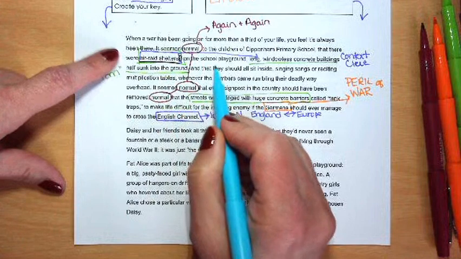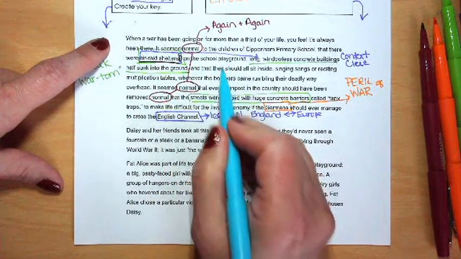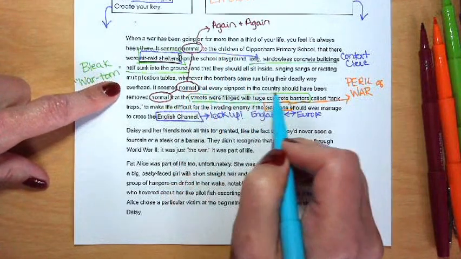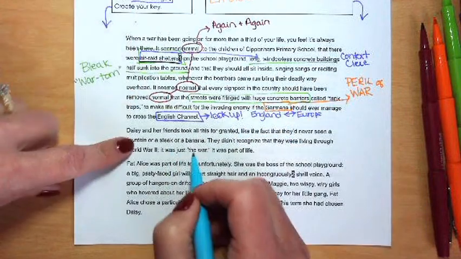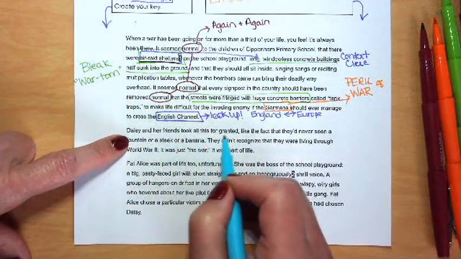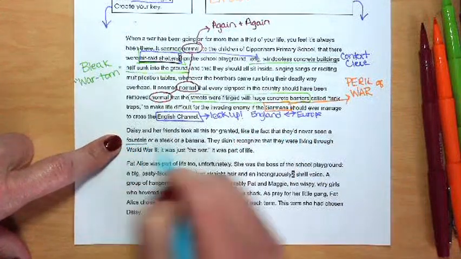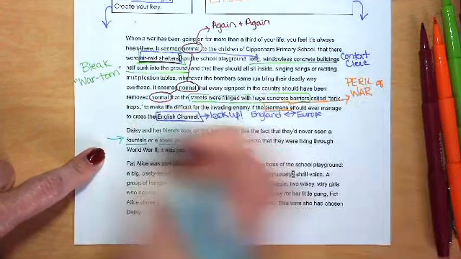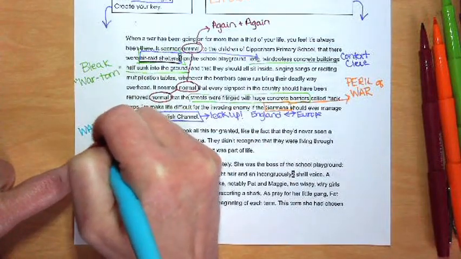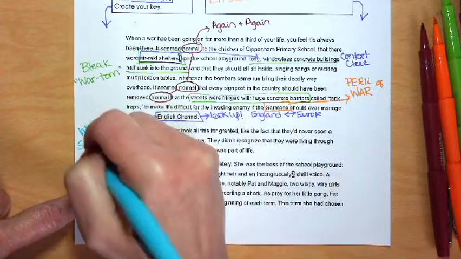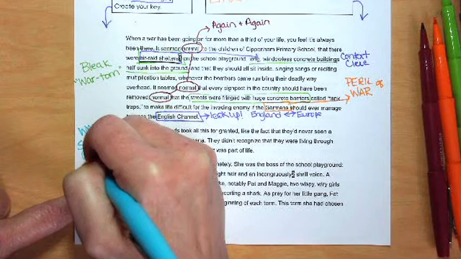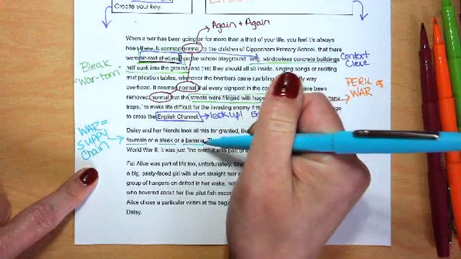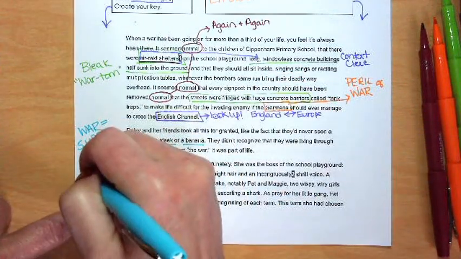I was looking for that part where it talks about bananas. Did you remember that? Where was it? Oh, here it is down here. Daisy and her friends took all of this for granted, like the fact that they'd never seen a fountain, a steak, or a banana. Here's where I'm going to tell you a personal story. When you're in a war-torn country, the supply chain, which is what brings us all of our imported things, like steaks and bananas and things we get from other countries, that supply chain is broken.